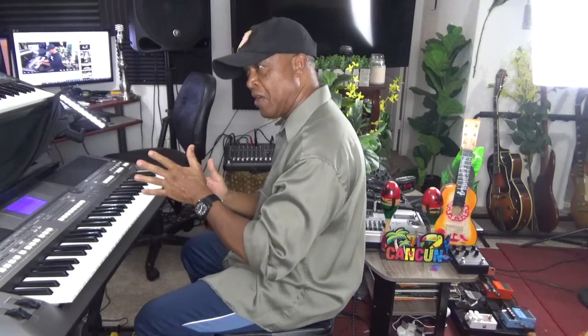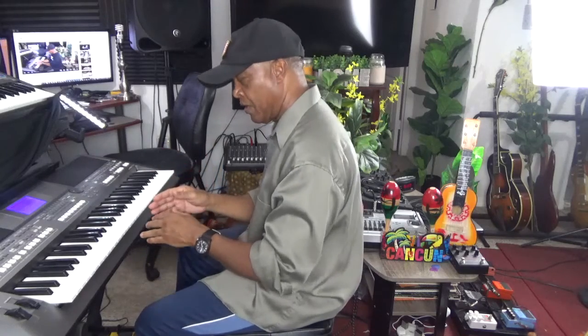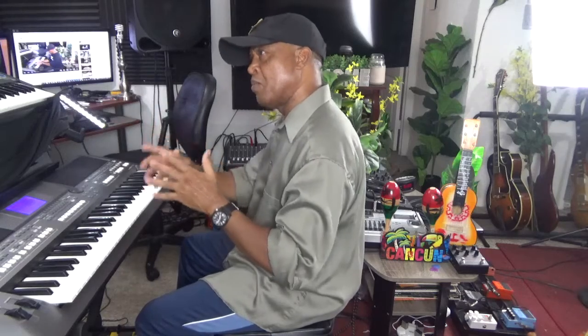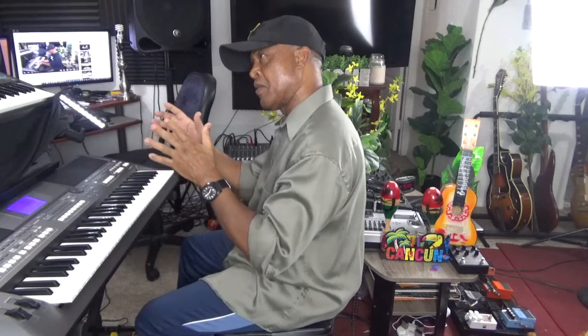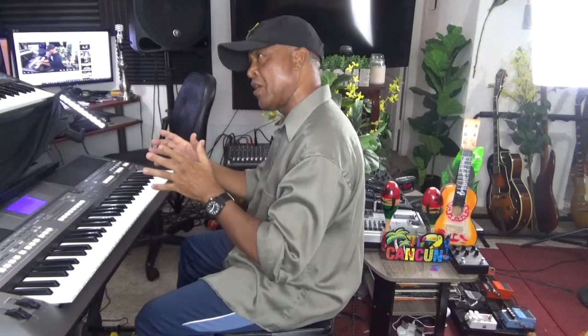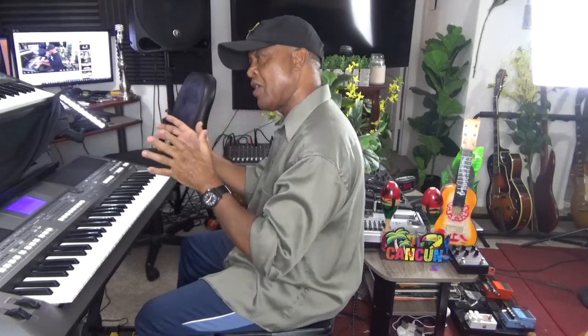That would be A. But since I'm in the minor key, my 5 will be affected. It's supposed to be A7, but since I'm playing in D minor, my dominant chord will be A dominant 7 flat 9.